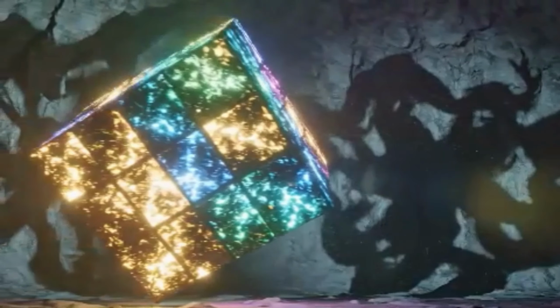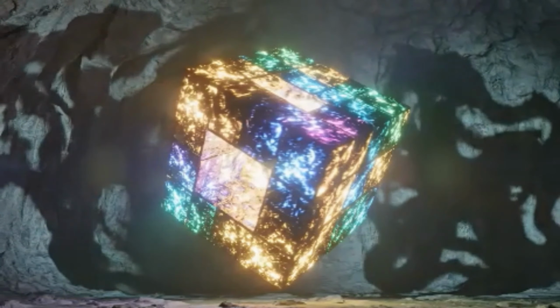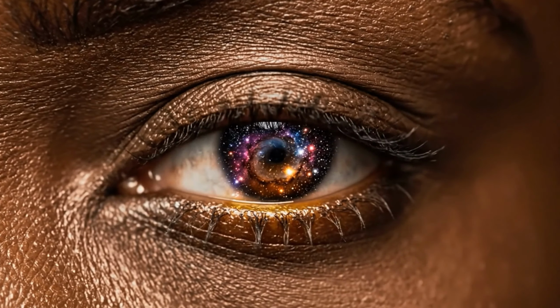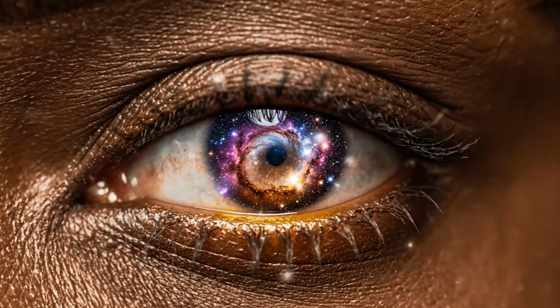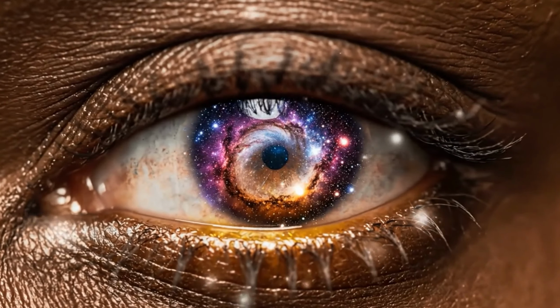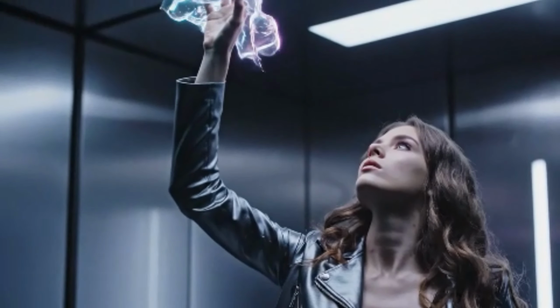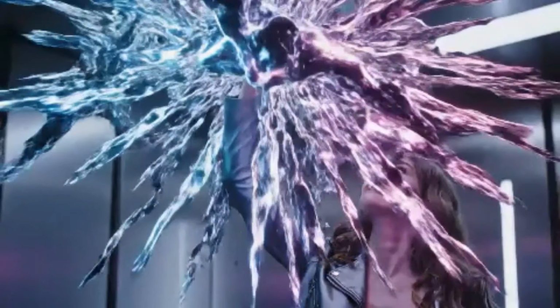Perhaps we're like shadows on the wall of a higher dimensional world, glimpsing only the projection of something vast and unseen. Maybe the question isn't how many dimensions exist, but how many our limited perception will ever allow us to discover.